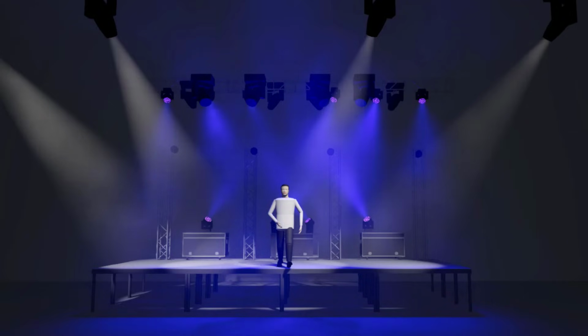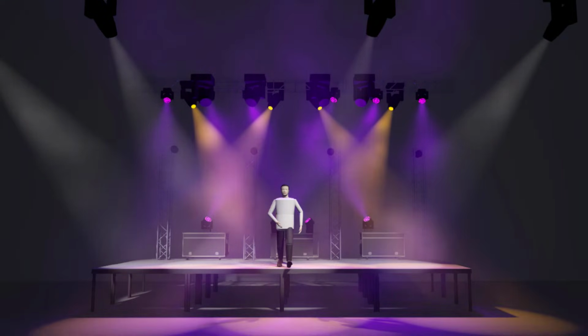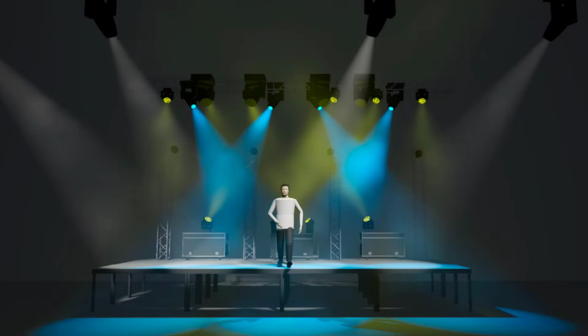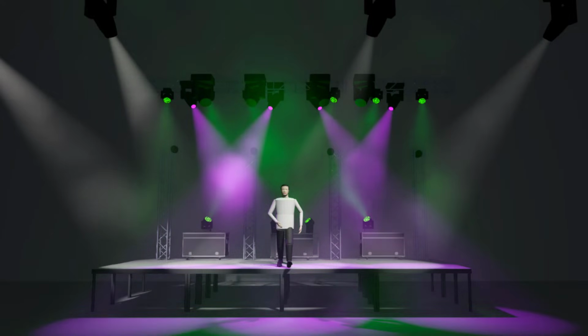Now that we've got that, let's talk about color. So color, as I often say, is the most powerful tool we have as lighting people. And with the advent of the LED, with the ability to have LEDs and moving lights where every light in our rig can change color, we have an immense amount of ability to create interesting and different looks with color.